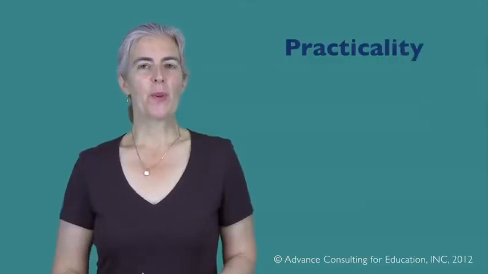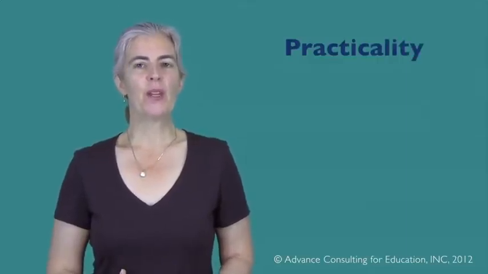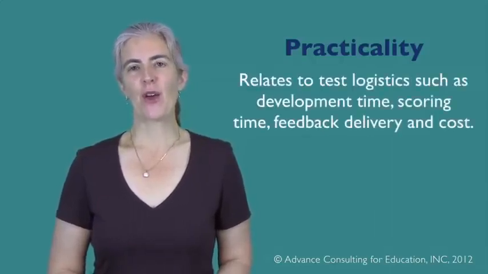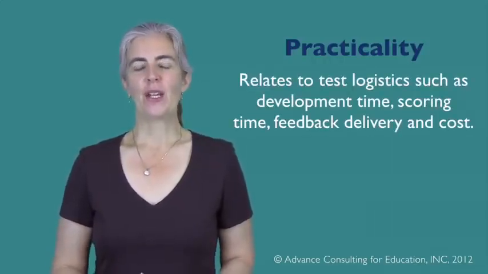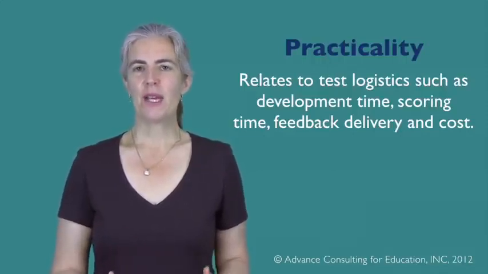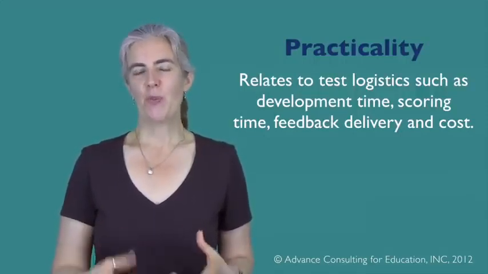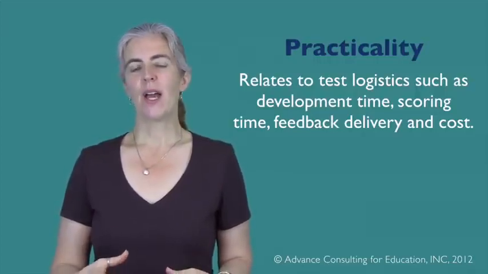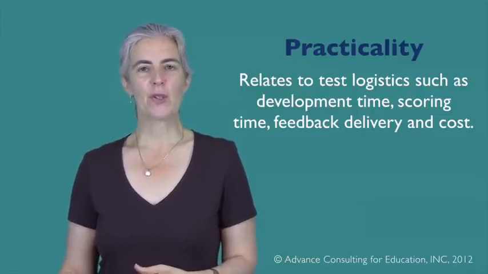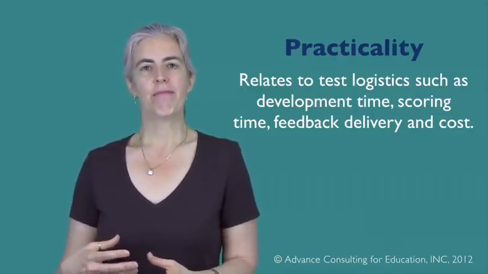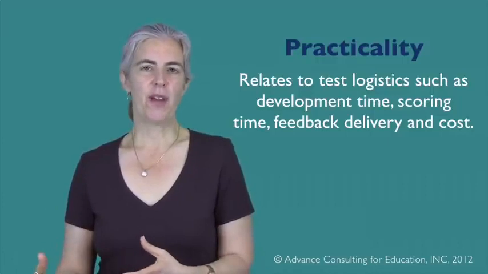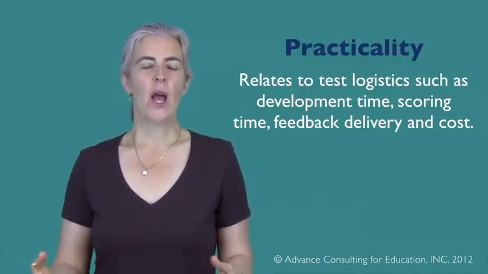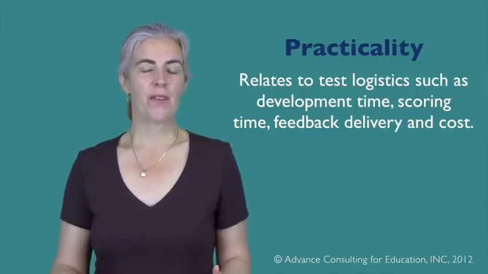Practicality is another principle that is really important to consider when you're developing a test. Practicality really relates to the logistics of the test itself. It can range right from the development of the test: how much time does it take you to put the test together, how much time does it take to score it, and how are you going to provide feedback for the students? Are you going to be able to do that in a timely fashion so that students don't have to wait too long for feedback? All of these things bear on the practicality of a test.